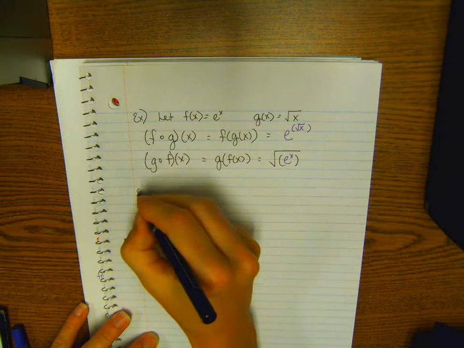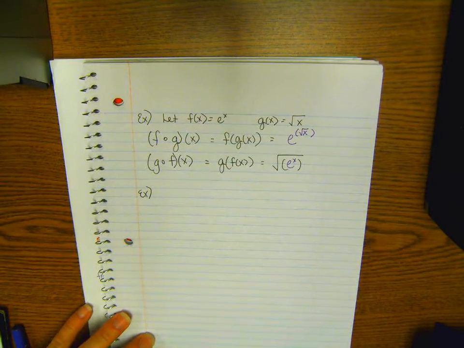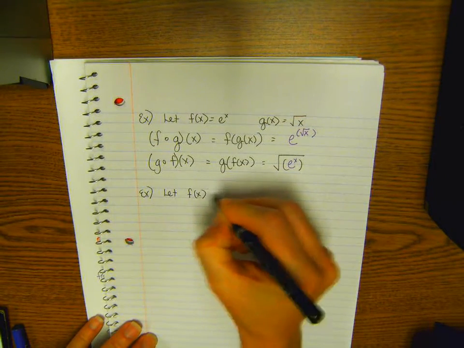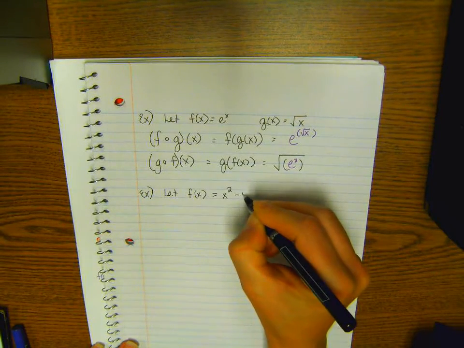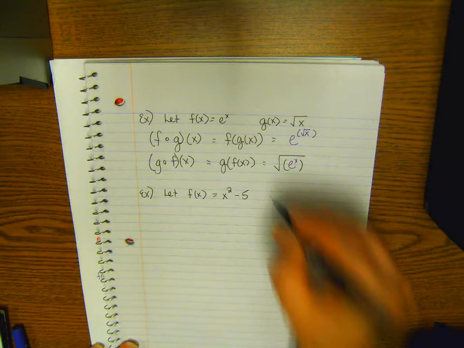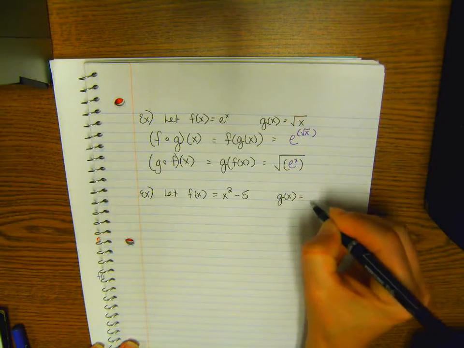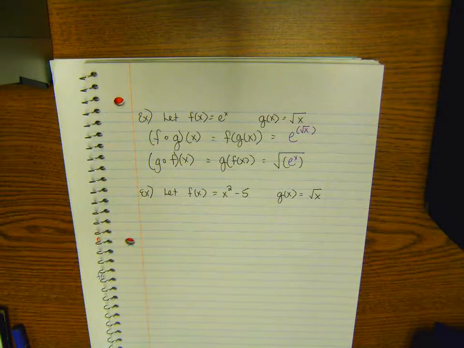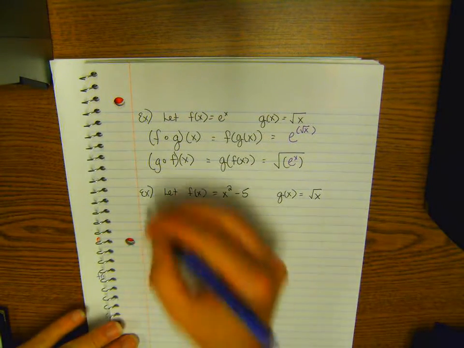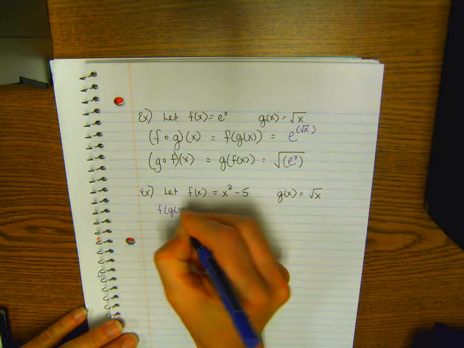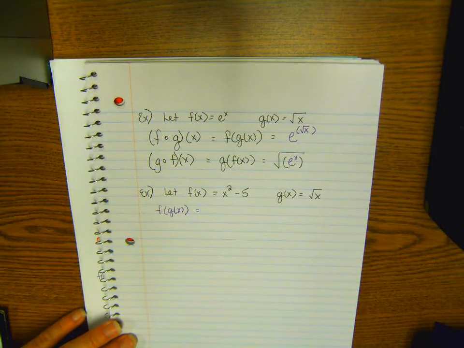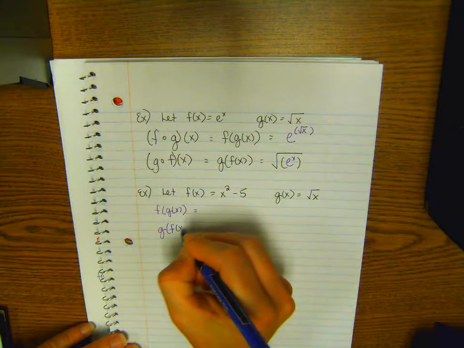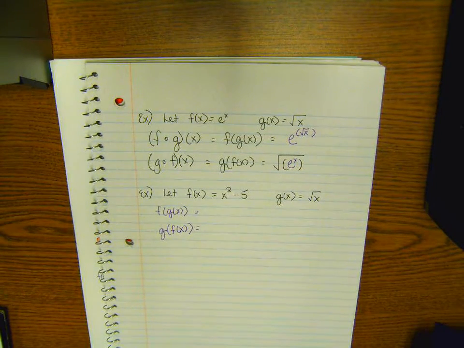All right. I'd like you guys to try this one. I'm going to let f of x be x squared minus 5 and g of x be the square root of x. Would you try to write a rule for f of g of x and g of f of x? I'm going to just give you a second to try it on your own.